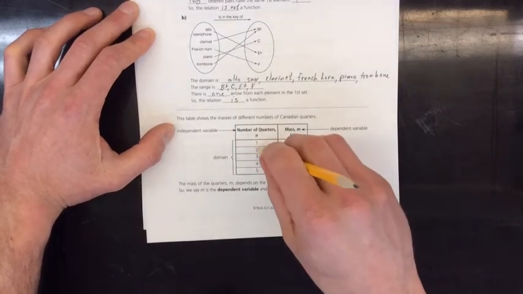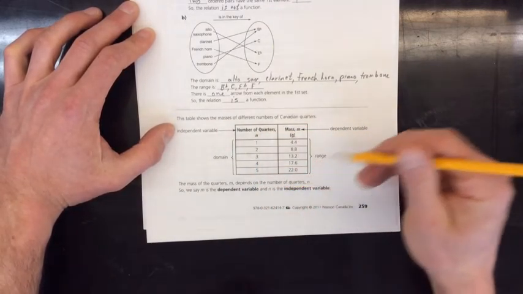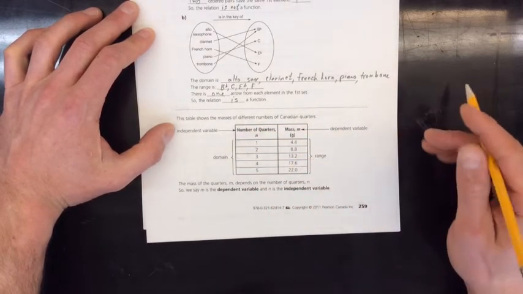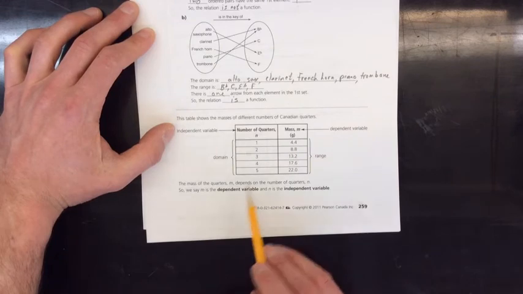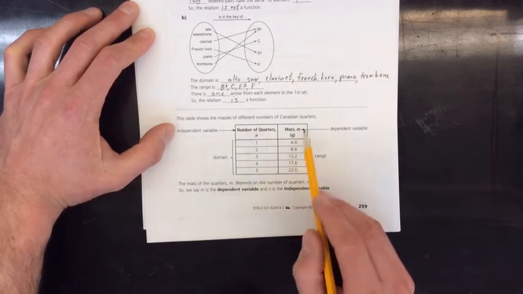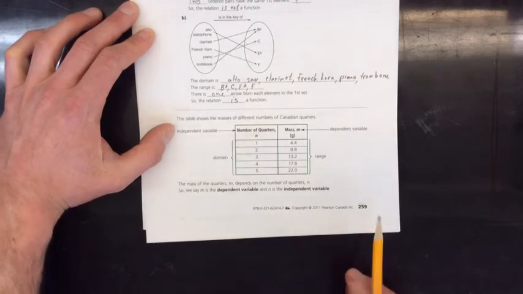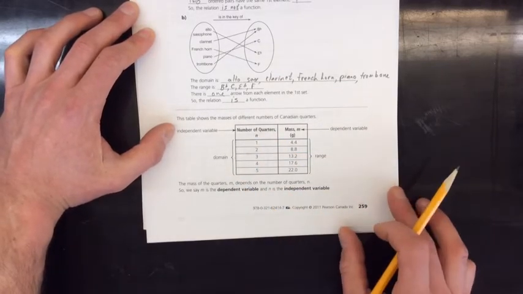So this one's independent, it doesn't really matter how many quarters we have, but this one depends on how many quarters there are in terms of how much it weighs. So we say M is the dependent variable they're using for mass, and N is the independent variable which they're using for the number of quarters.